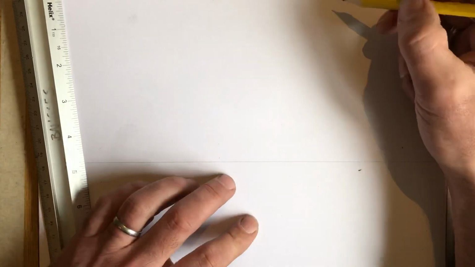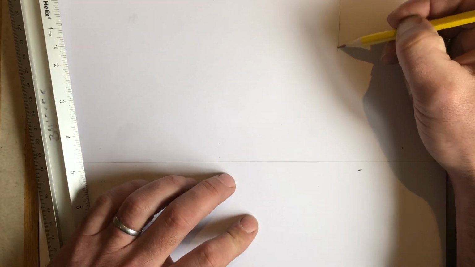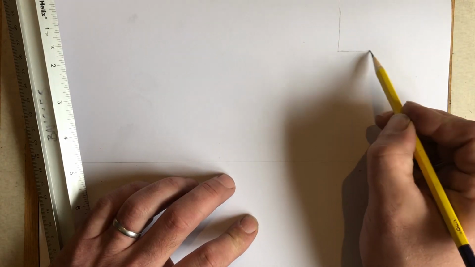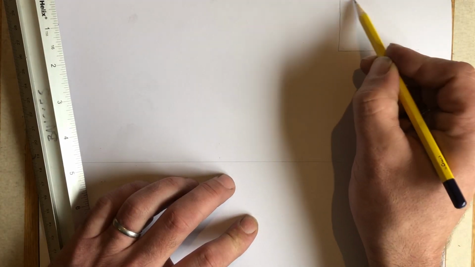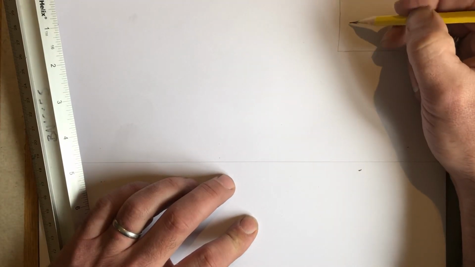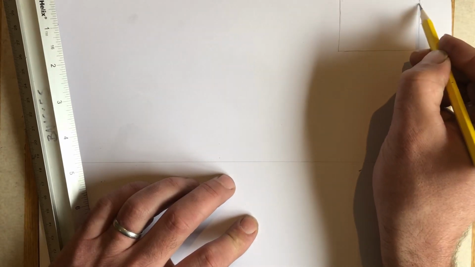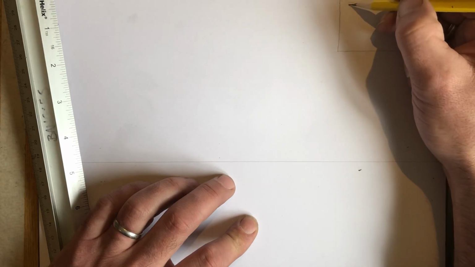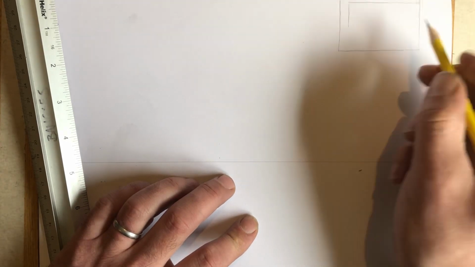Before I actually start, I'm going to draw a little elevation of what I want the side of my house to look like. And as I say, I'm going for a modern looking house, so flat roof, simple design. And the kind of design that I've decided on is going to be a sort of elongated F shape.